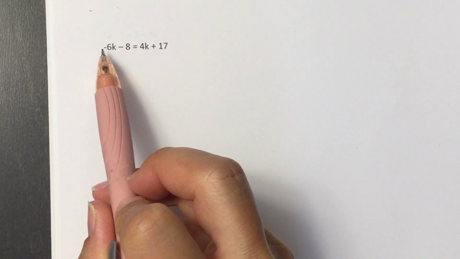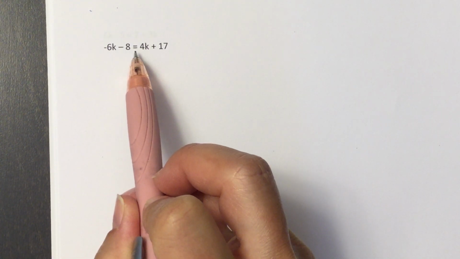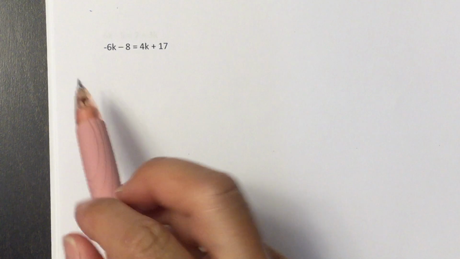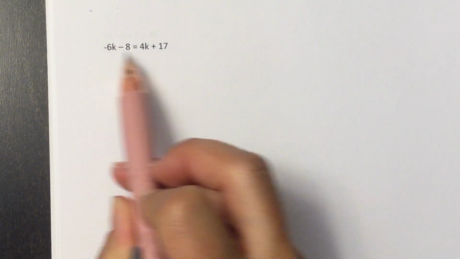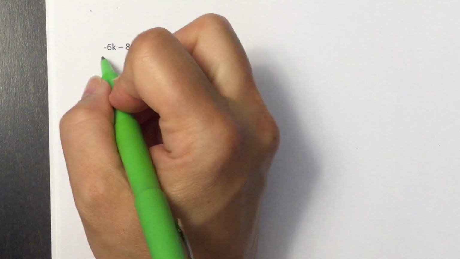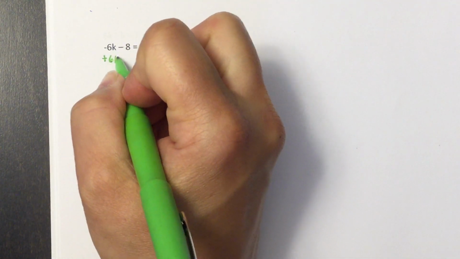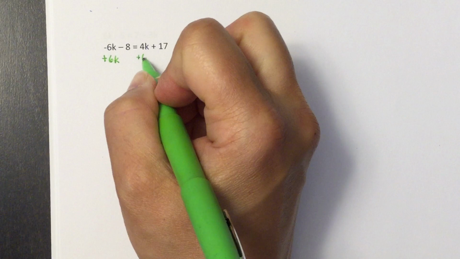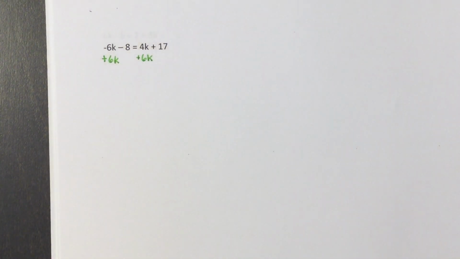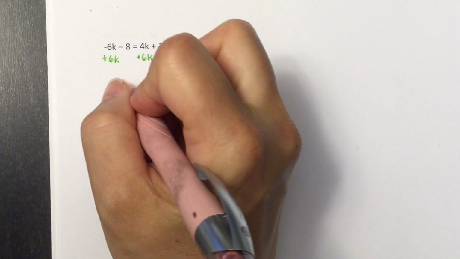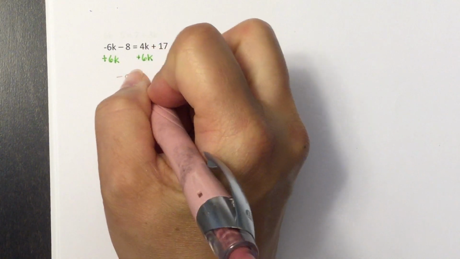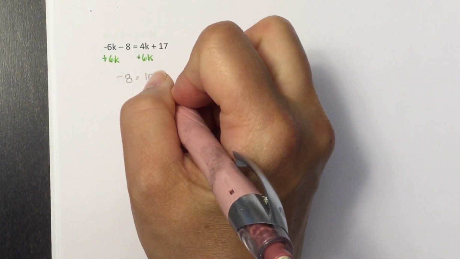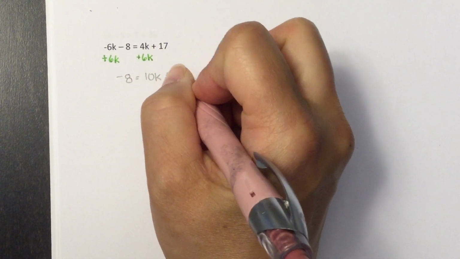Minus 6k minus 8 equals 4k plus 17. Here we have negative 6k and here we have plus 4k. So I'm going to add 6k to both sides so that I can get rid of the negative. When I do that, I have minus 8 equals 10k plus 17.